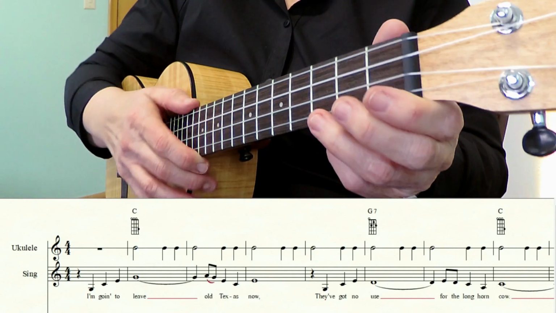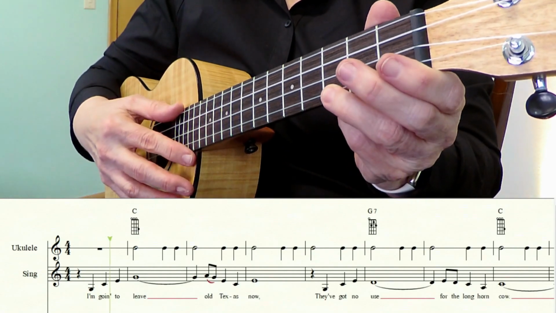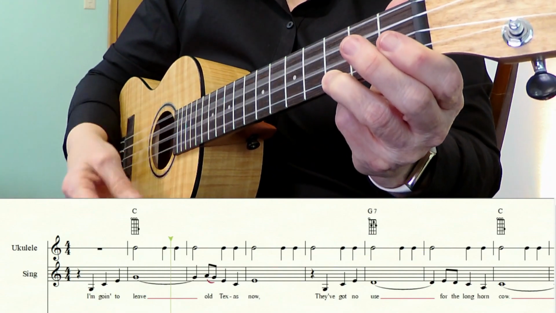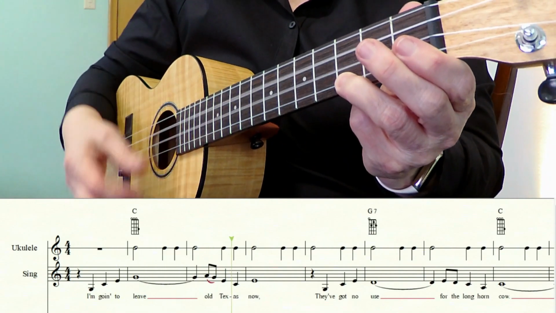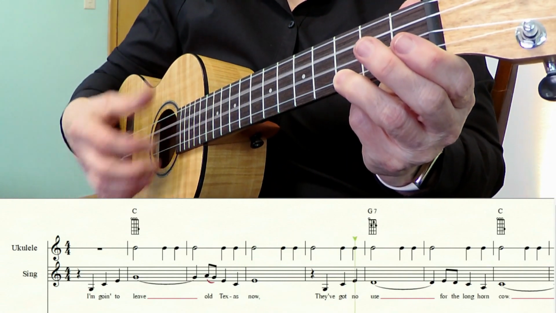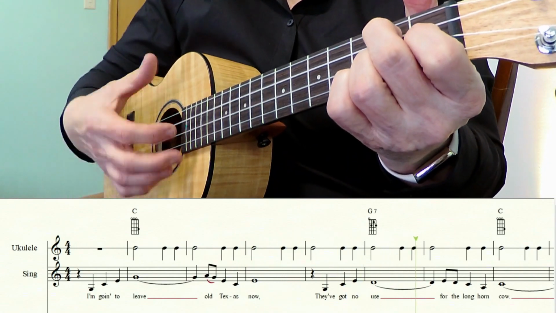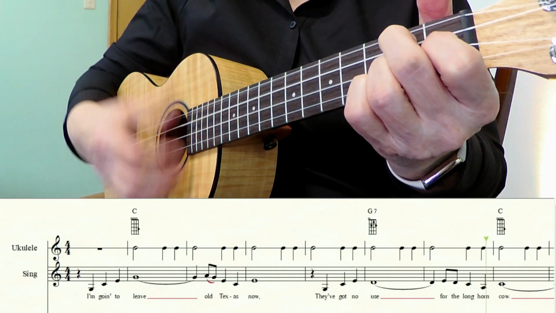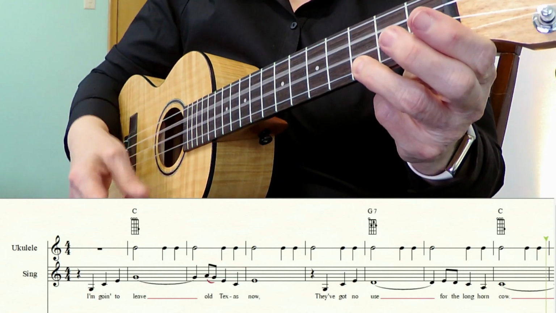1, 2, ready, and. I'm going to leave old Texas now. They've got no use for the longhorn cow.